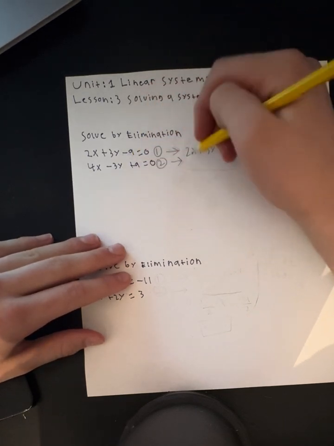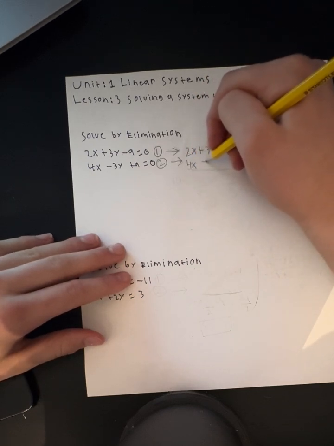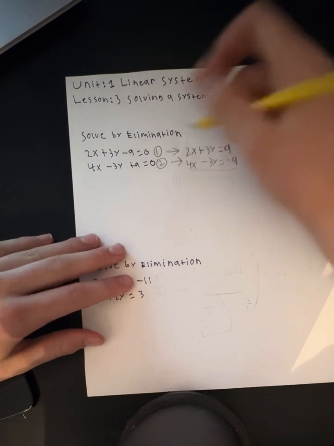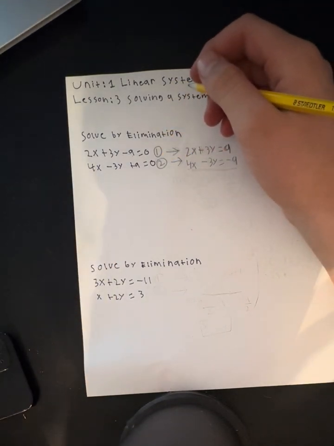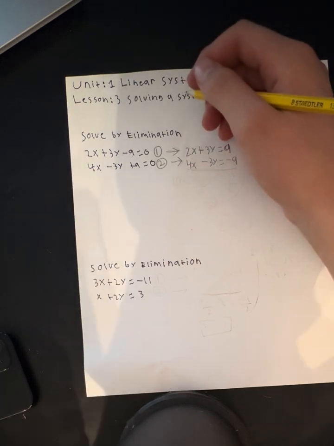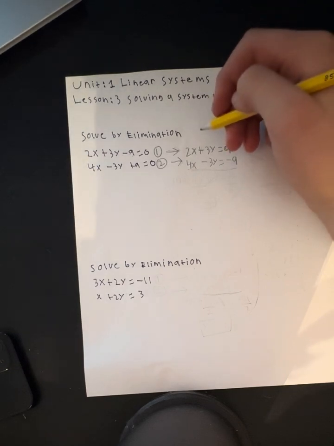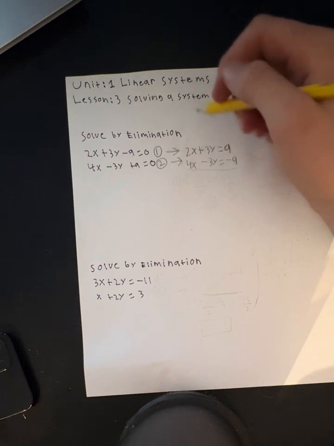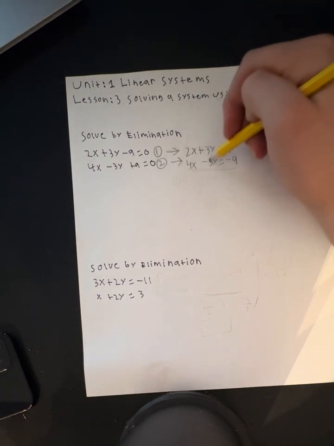I will do the same with the second equation, 4x minus 3y equals -9 because I moved the +9 over the equal sign. Okay, our second step is to multiply the equation so that a variable has coefficients of the same magnitude. We can kind of skip this step this time because we already have coefficients with the same magnitude. Our coefficients with the same magnitude are 3y and -3y.